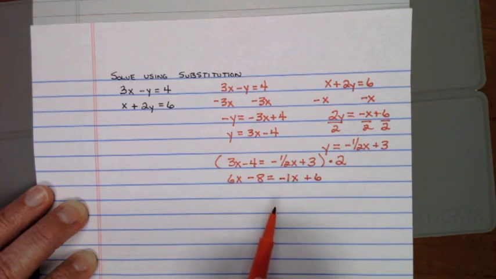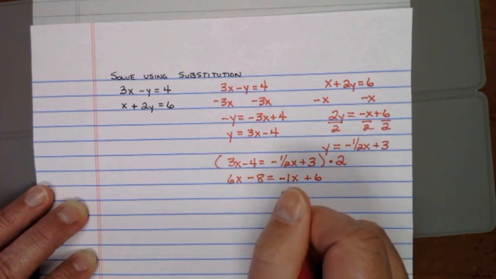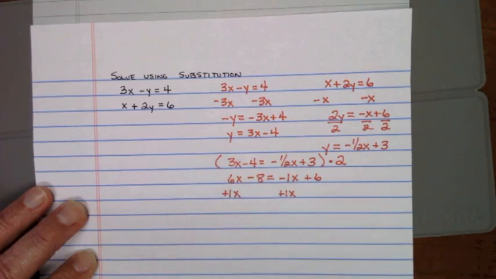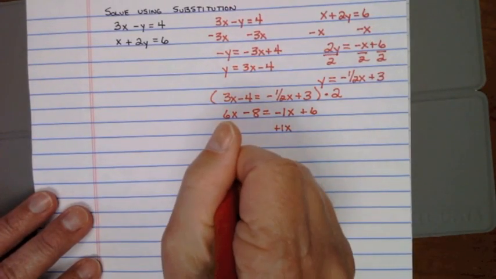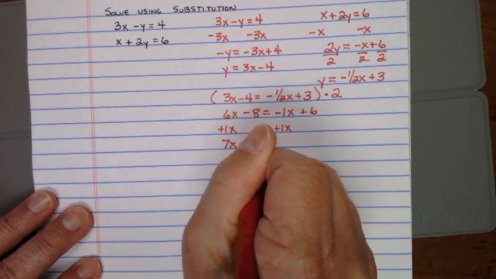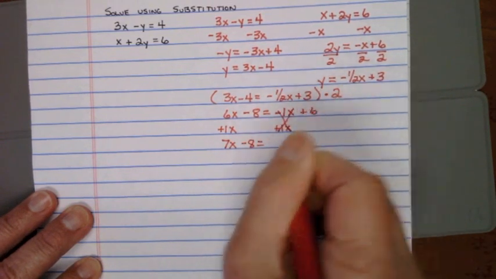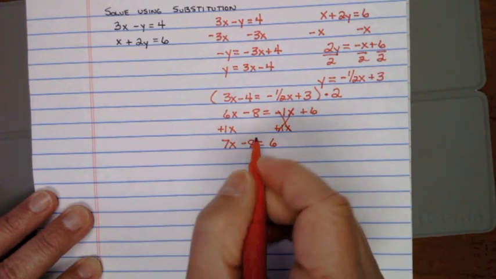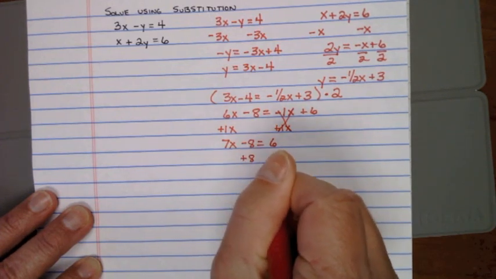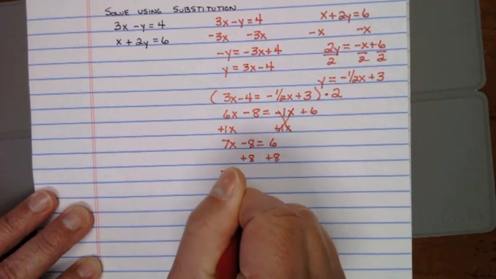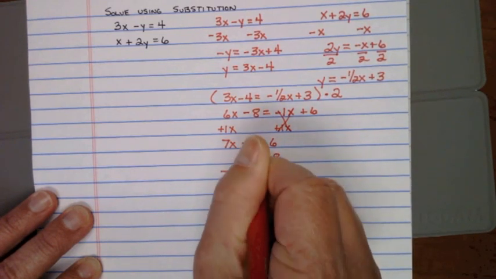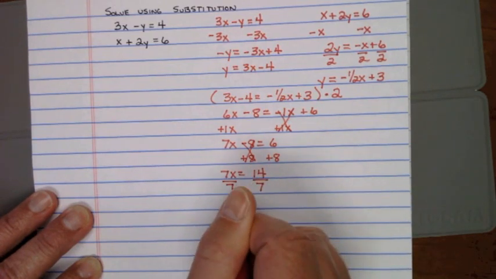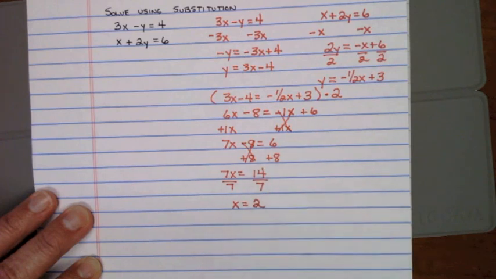This is the variable that's in the wrong spot. The opposite of negative 1x, positive 1x. 6x plus 1x, 7x. Bring down the negative 8. This is eliminated. Bring down the 6. Need to get rid of this negative 8. Opposite, positive 8. 7x is equal to 14 because this is eliminated. Divide both sides by 7. X is equal to 2.